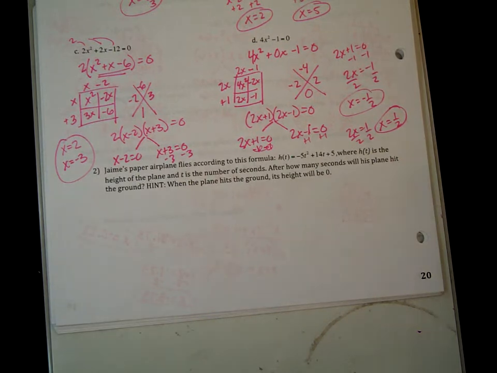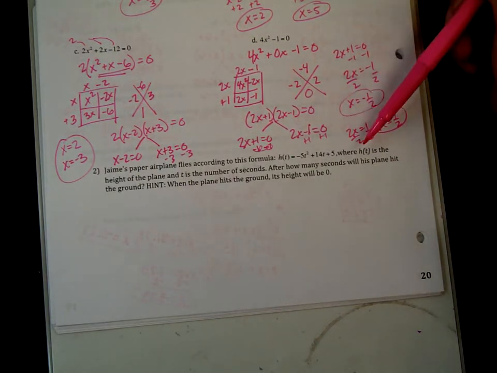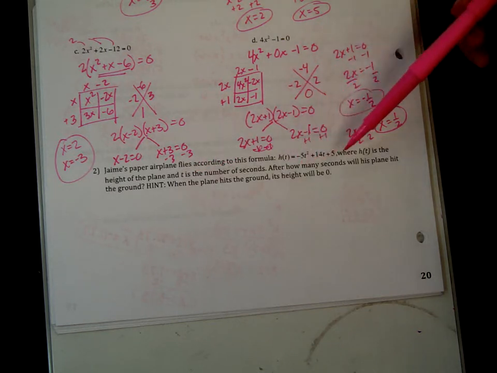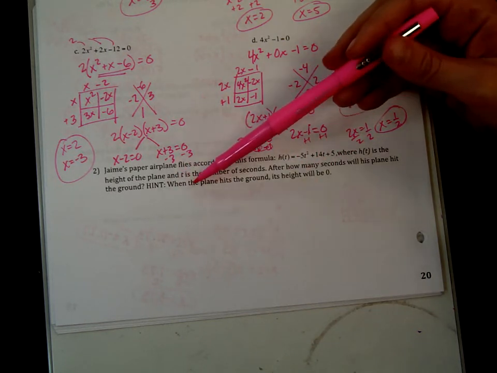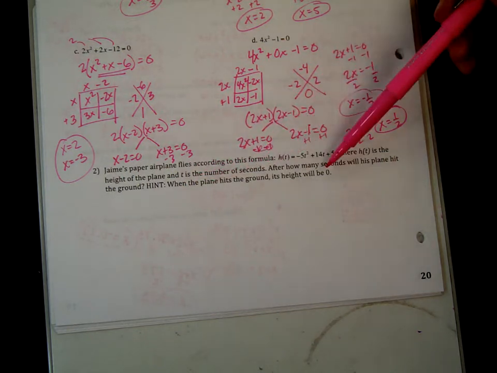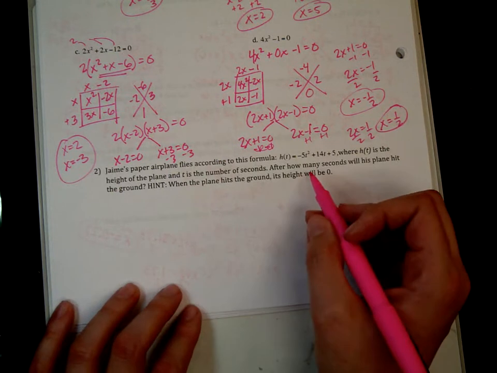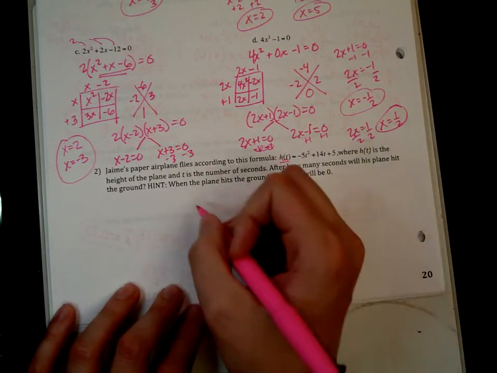Jaime's paper airplane flies according to this formula, where h of t is the height of the plane and t is the number of seconds. After how many seconds will his plane hit the ground? So the hint is when the plane hits the ground, its height will be 0. So I need to plug in 0 for the height.